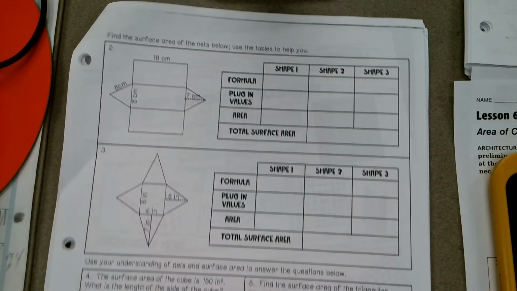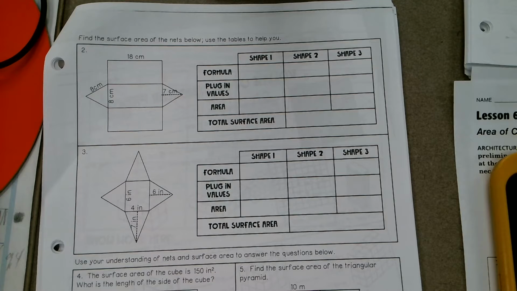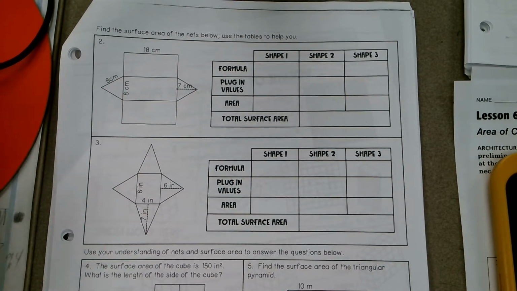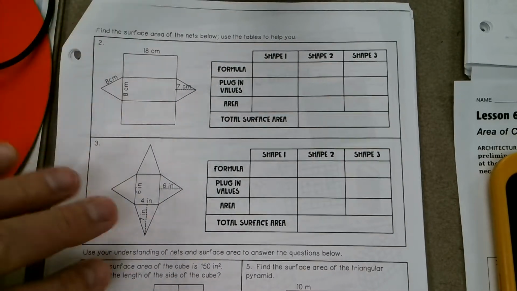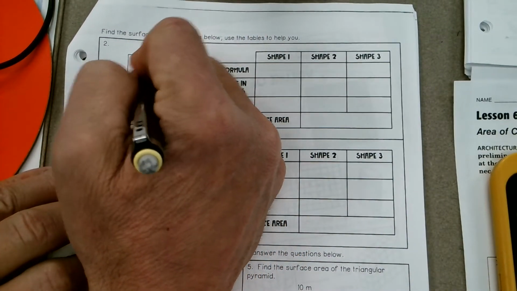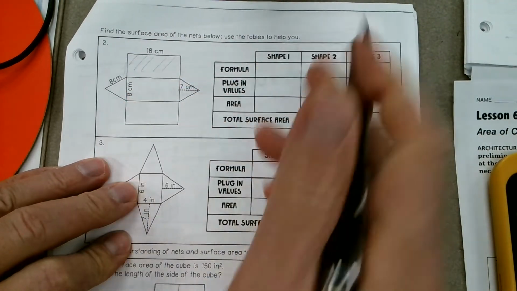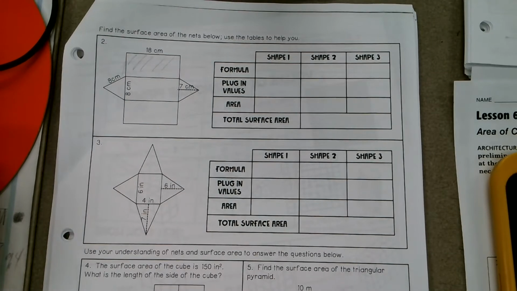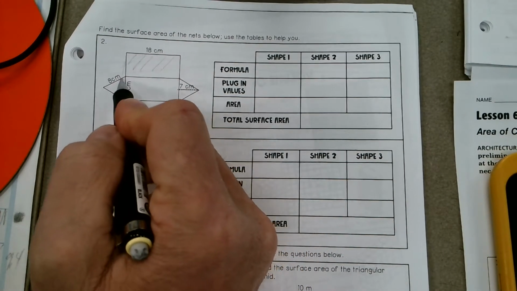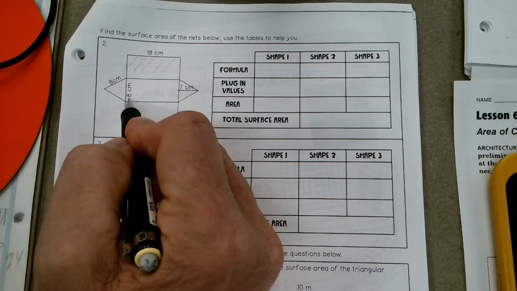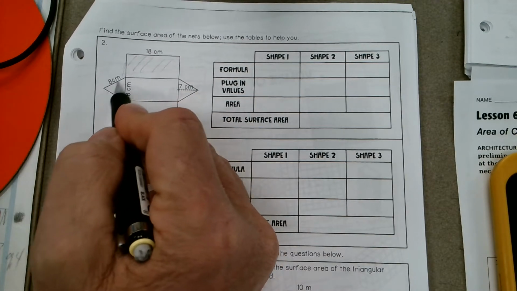Okay, so the next one up says find the surface area of the nets below. Use the tables to help you. Okay, no problem. Some like to set it up this way, and again, if you do it a little bit differently, I'm fine with that. I'm going to say this is shape 1. So it's 18 and what? Well, when I look at this, and this is sometimes difficult, we have to be careful. This looks to be some type of equilateral triangle, so you can't just look and say, hey, this equals this. Well, when this folds up, it's going to be the same length as that.